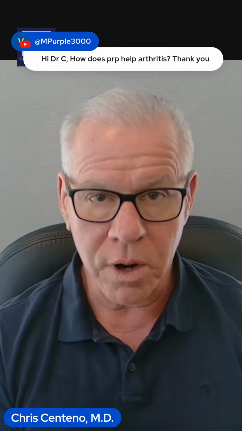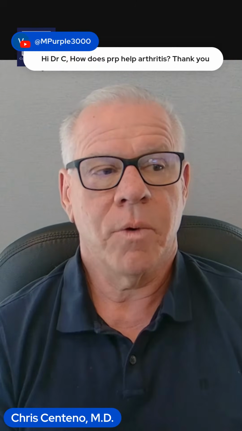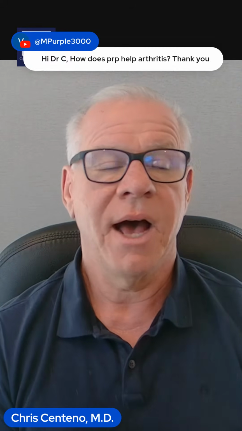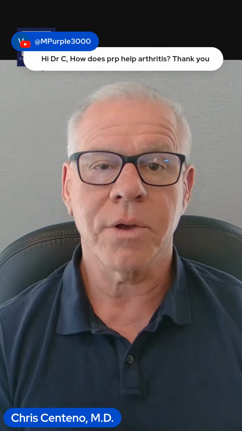How does that work? It works in all likelihood, although no one's 100% sure, through the growth factors in PRP, things like transforming growth factor beta and vascular endothelial growth factor. It may work through some of the exosomes within PRP. So it's probably a growth factor play that's making that work.